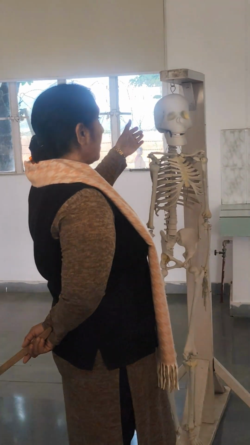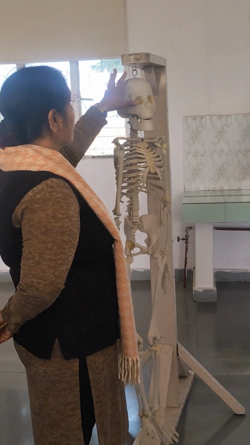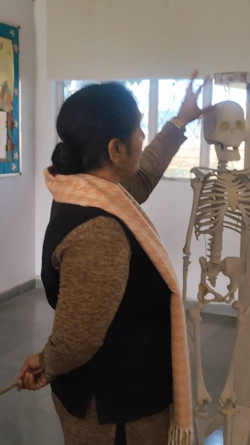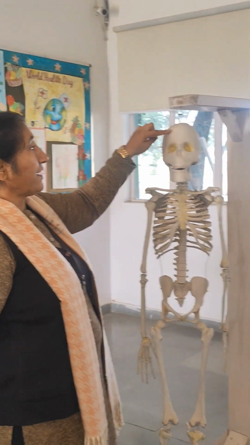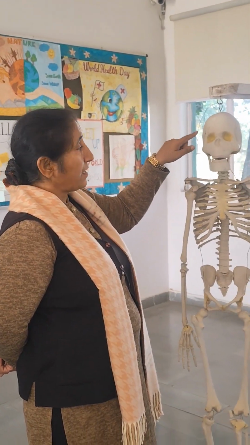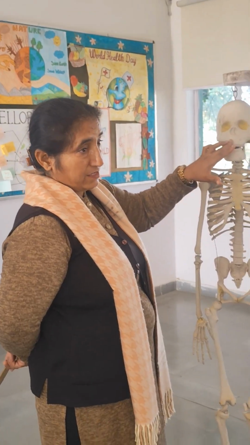So this was all about our skeletal system. Now let us revise again. This is our skull, right? Skull has 8 bones. Clear? And all the 8 bones are fused. And these are facial bones, 14.